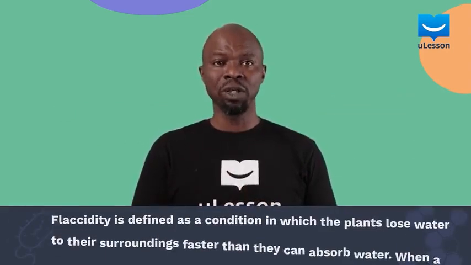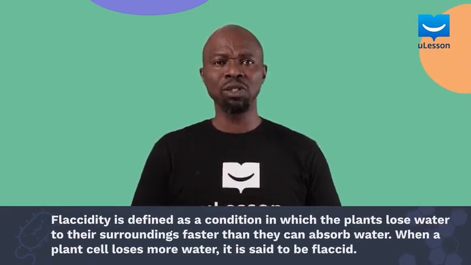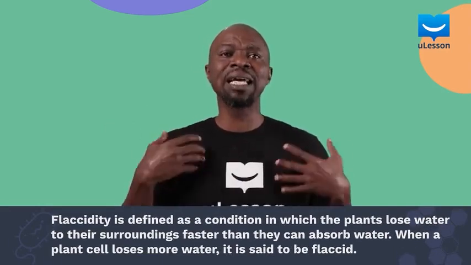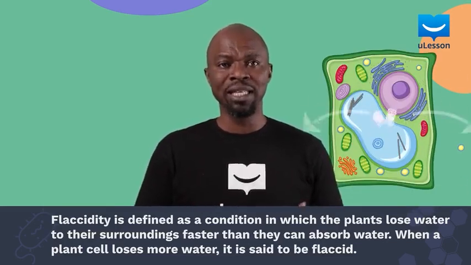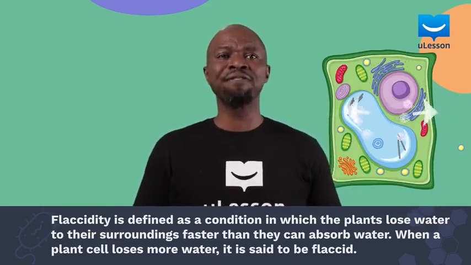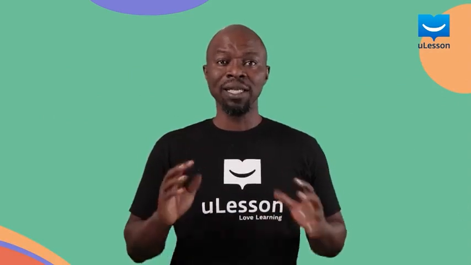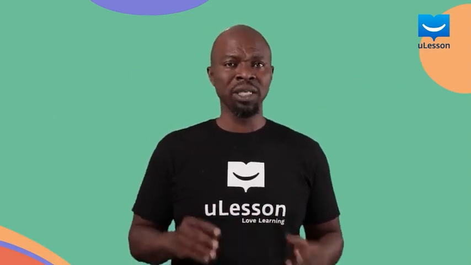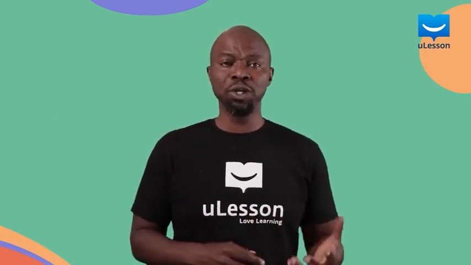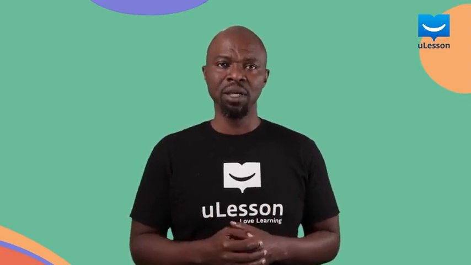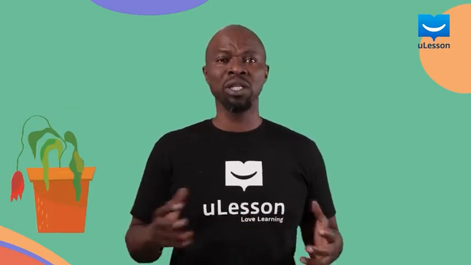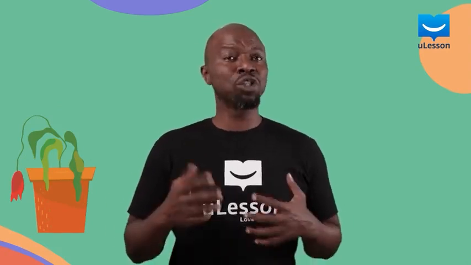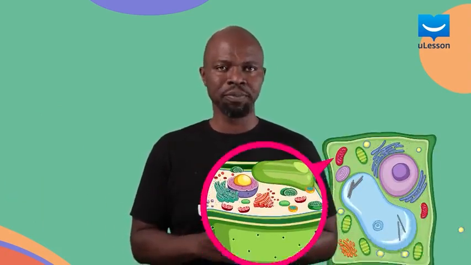What is flaccidity? Flaccidity is defined as a condition in which the plants lose water to their surroundings faster than they can absorb water. When a plant cell loses more water in this way, it is said to become flaccid. Flaccidity normally occurs when there's no water in the soil or during periods of drought or dry season. Such a continuous loss of water to the surroundings may cause the plant to wilt, or it may even die if this continues for a very, very long time.